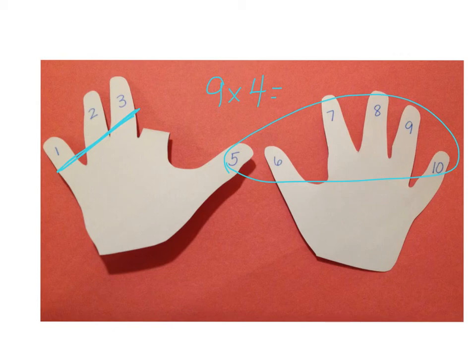So the answer to 9 times 4 is 36, because there are 3 tens, 6 ones. So you're looking at the finger that's down is the divider. The ones to the left that are sticking up are tens. Then the ones on the right that are sticking up are ones.